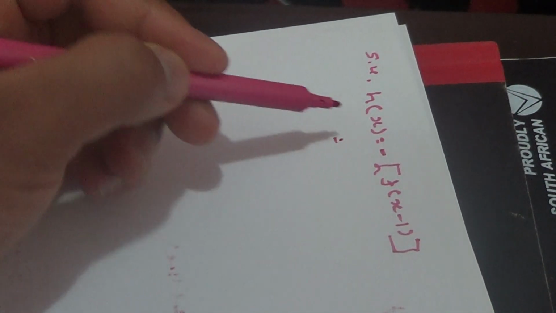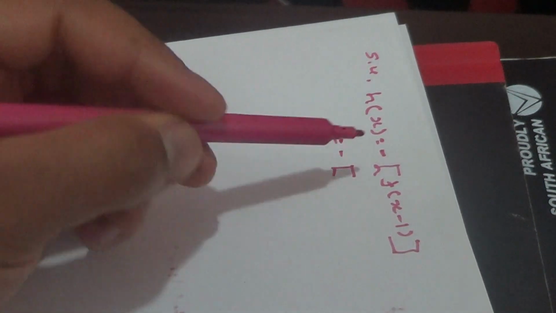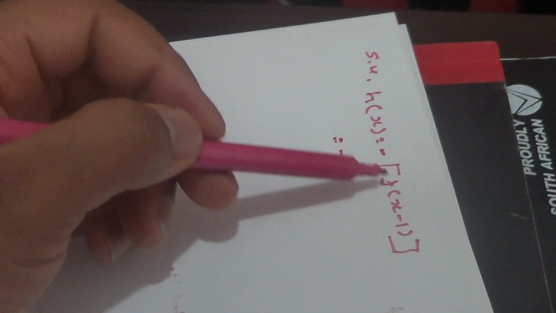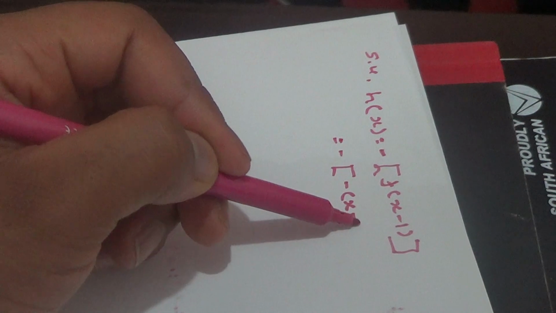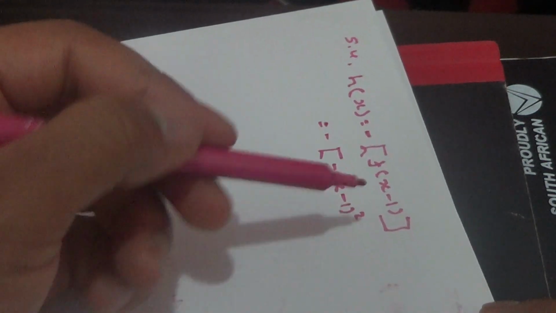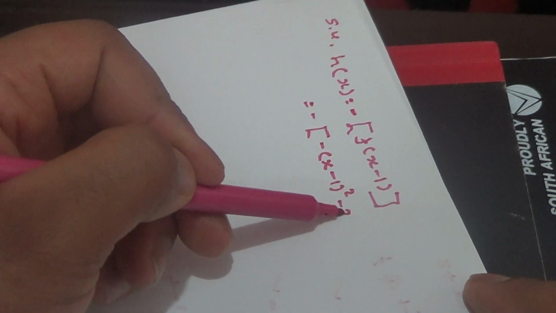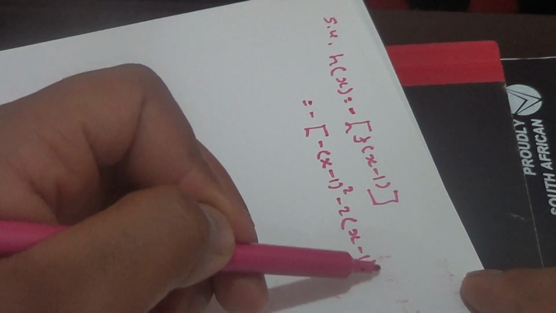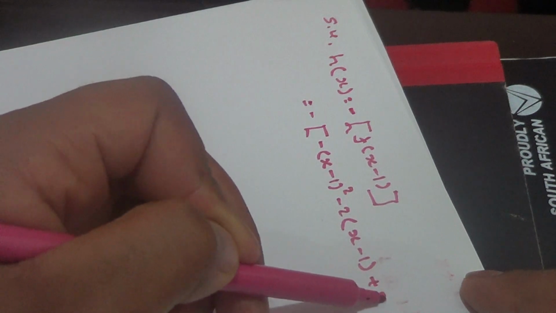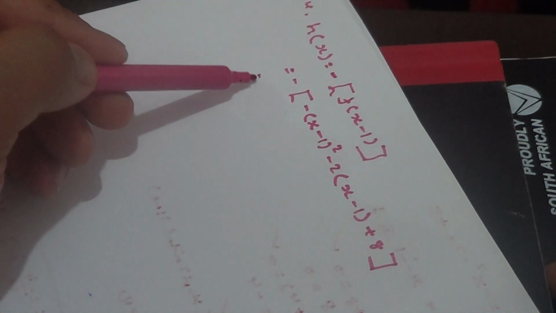Okay, now let's solve. We have minus into f at x minus 1. Remember the original was minus x squared minus 2x plus 8. Instead of x, you're going to put x minus 1 and then you square, because that was minus x squared minus 2 into the same thing. Where you see x, you put x minus 1 plus 8. Okay, that's what we've got.